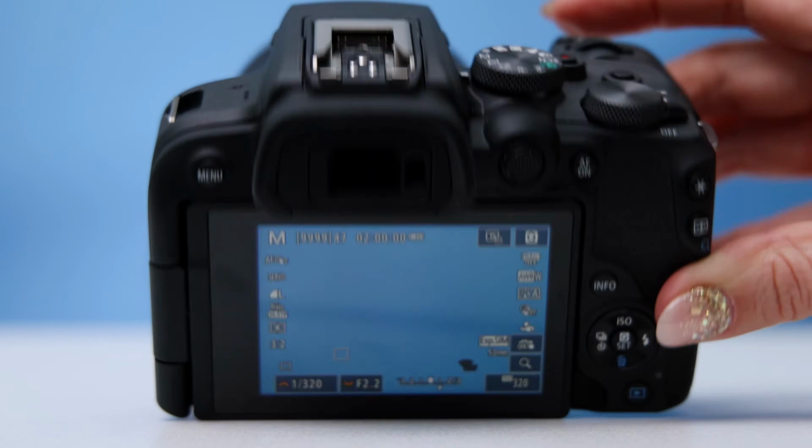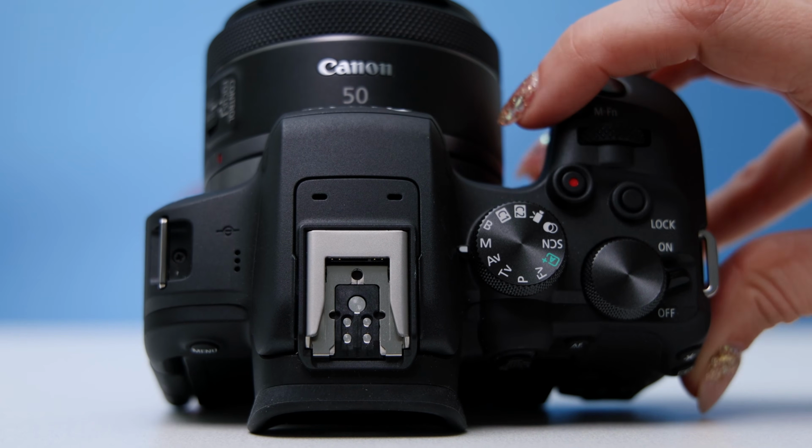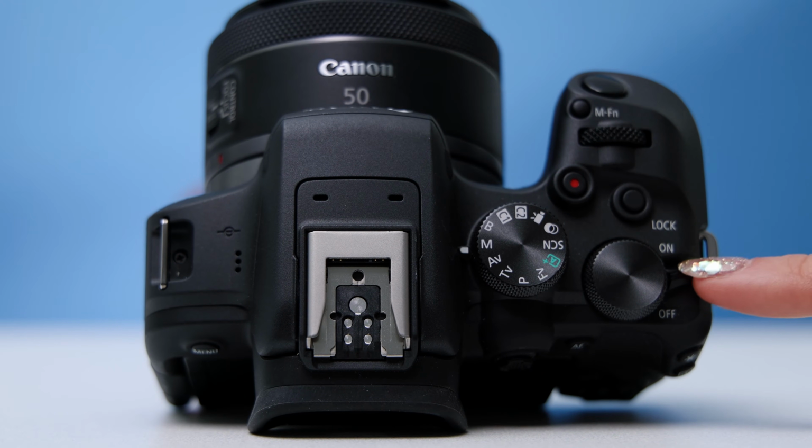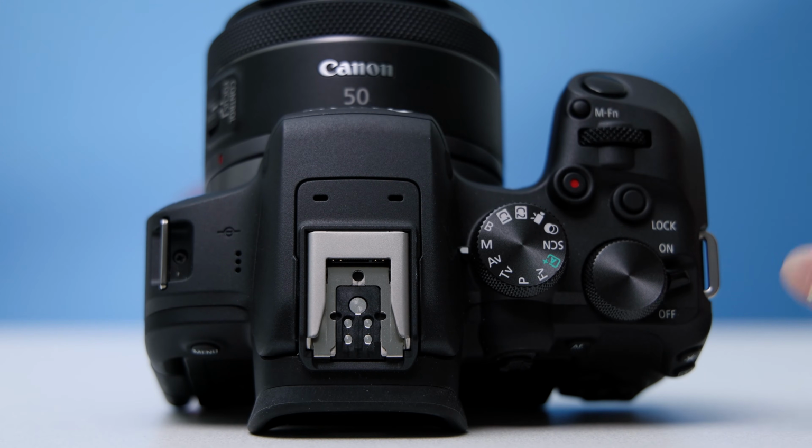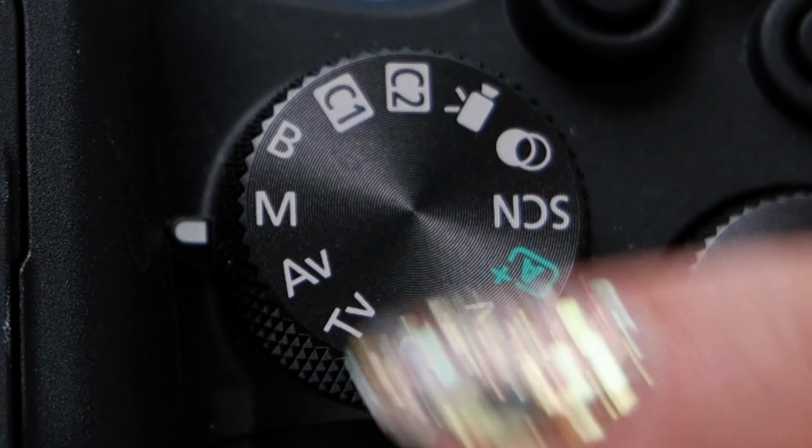Now, just to show you the top of the camera, just so you can see some of the other buttons that you have, obviously you're on off. This shutter button up here, that's how you take the picture. You hold it halfway down to focus. This is your video record button, and then this is your dial of modes.